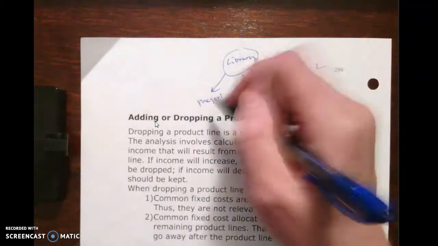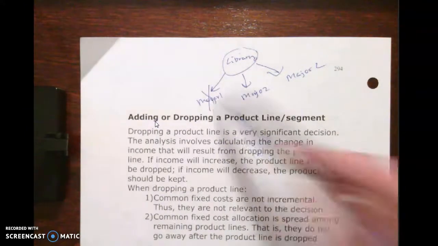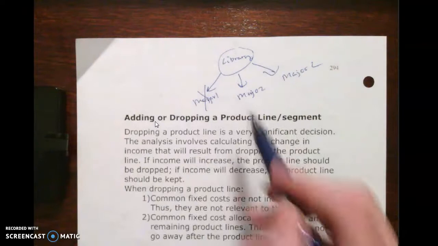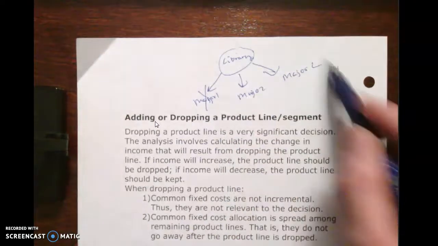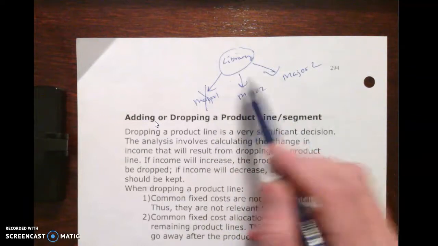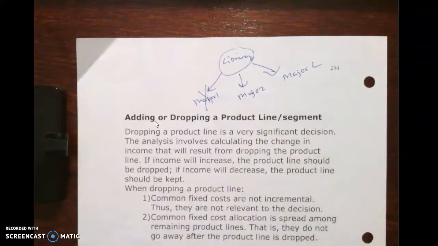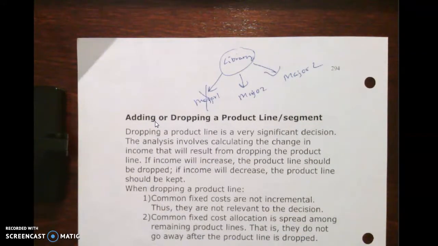Now, let's look at the decision for dropping Major 1. From a purely financial standpoint, if we drop Major 1, the income of the entire university goes up. I'm just saying purely, I'm not saying that we should do this. Purely from a financial standpoint, that's something we want to look at.